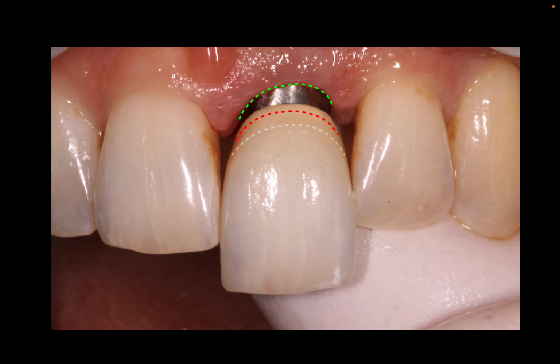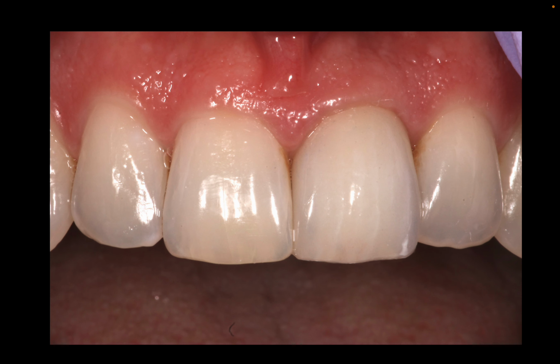As this restoration is seated, and let's move the red line to where it's going to ultimately end up, you can see that it is broader than the green dotted line. This is going to have the effect of pushing the tissue against the adjacent teeth, and the tissue will also be pushed incisally to help fill the gingival embrasure. As this tooth is placed, and we look at it post-delivery at 2 weeks, you can see now we have complete gingival fill.